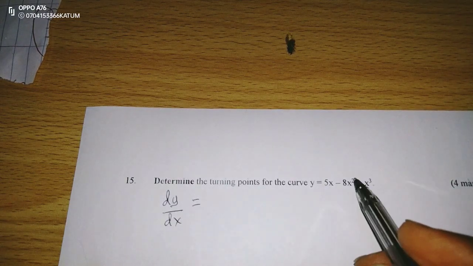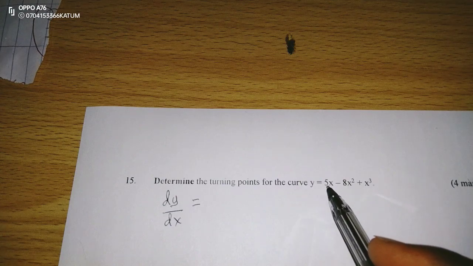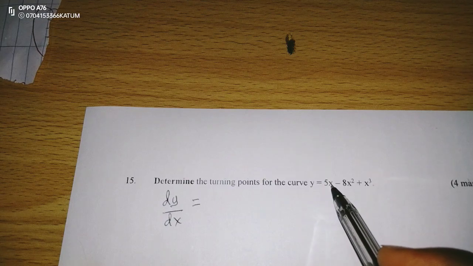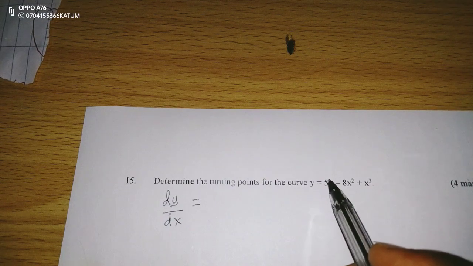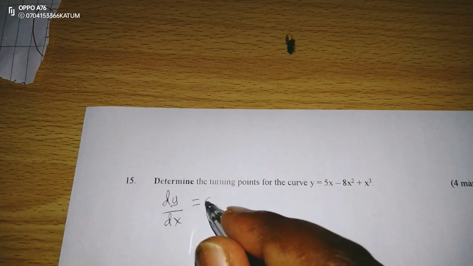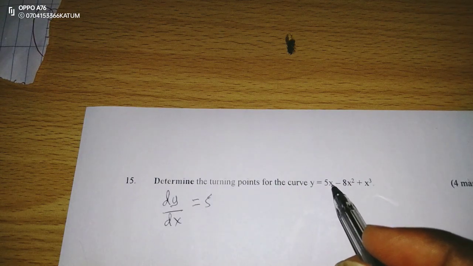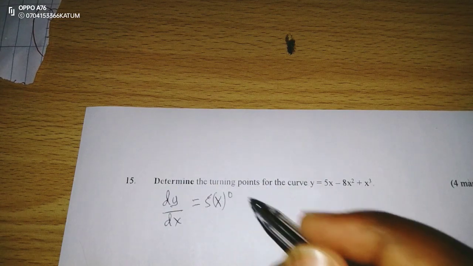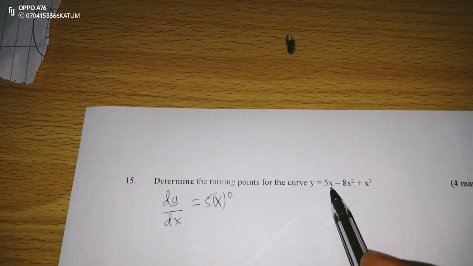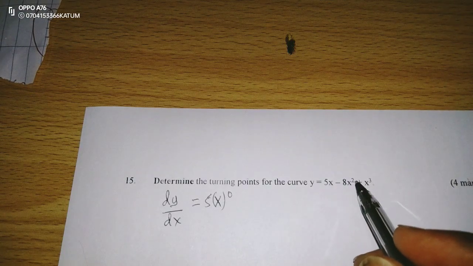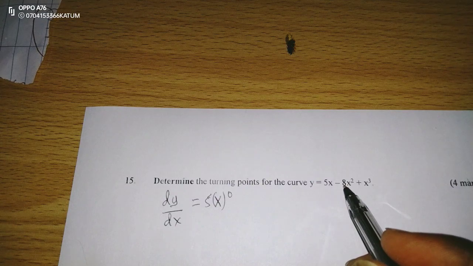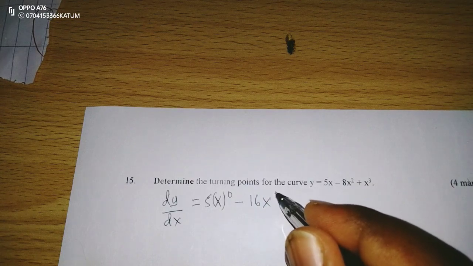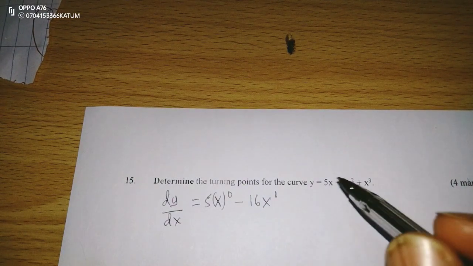x. So when we differentiate this function, 5x has x raised to power 1, so we drop 1 to be multiplied by 5, and x is raised to power 0, because if it was power 1, we subtract 1. Now we drop 2 to be multiplied by negative 8 to give us negative 16, and then x will be raised to power 1.